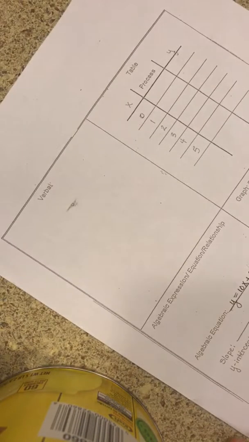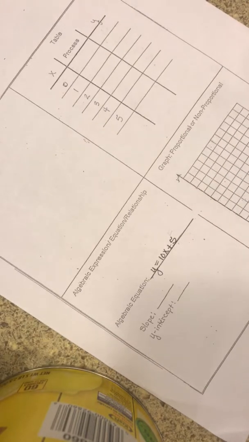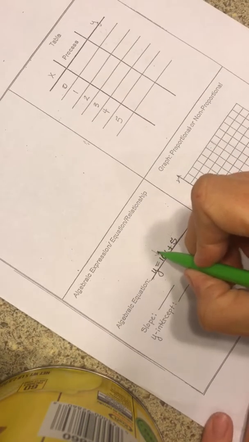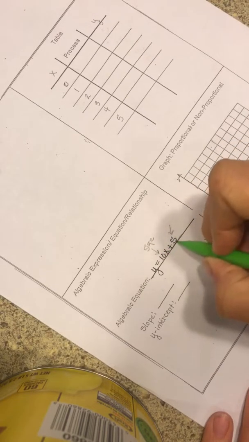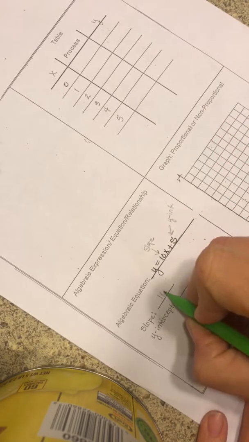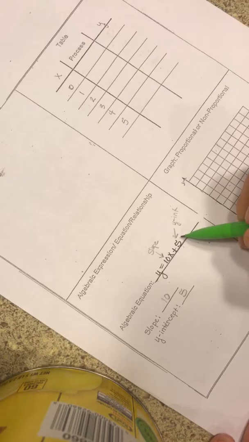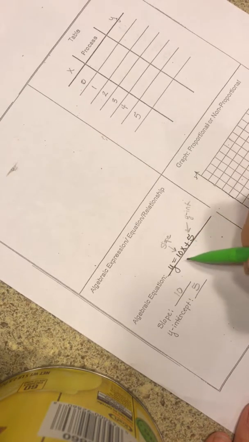Okay, flipping over, looking at our slope and y-intercept. So this time, they've really only given us the equation. And so we need to figure out what's going on. So remember, the number in front of the x is our slope. The number behind that's been added or subtracted is our y-intercept. So our slope is 10, our y-intercept is 5. So the y-intercept represents what we start with. So we start with 5 somethings, and basically 10 are added ever so often.